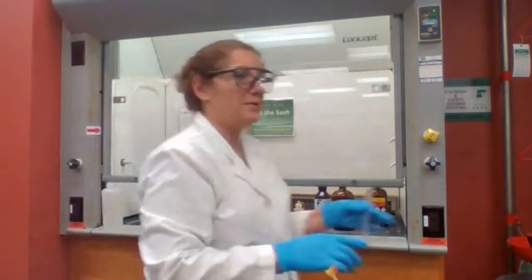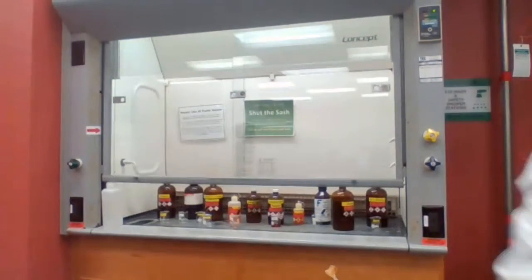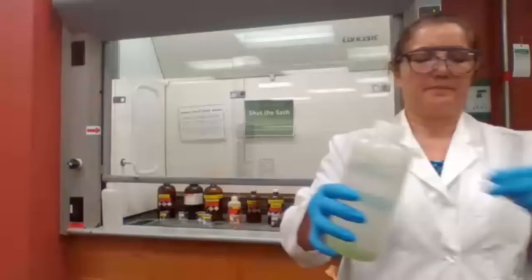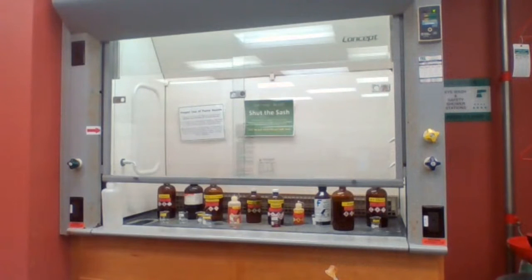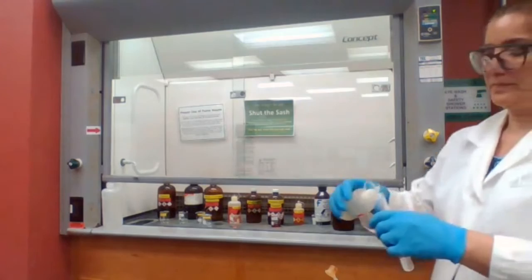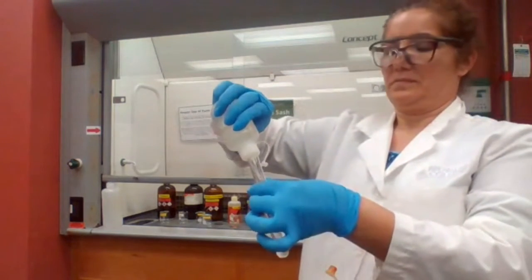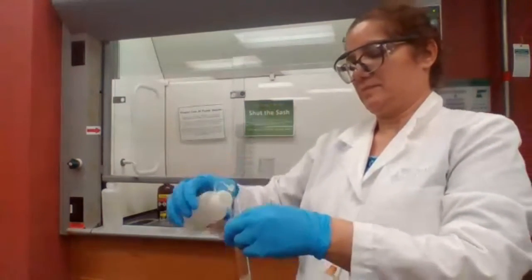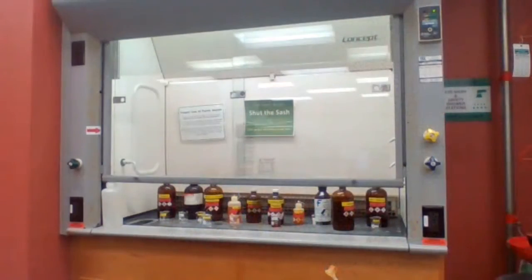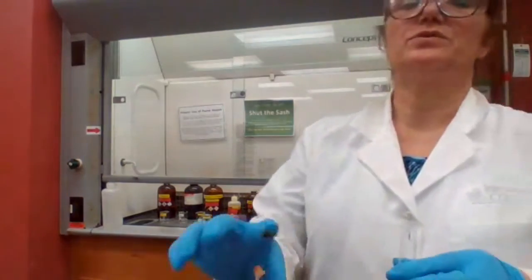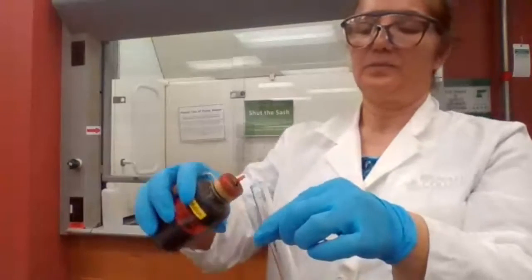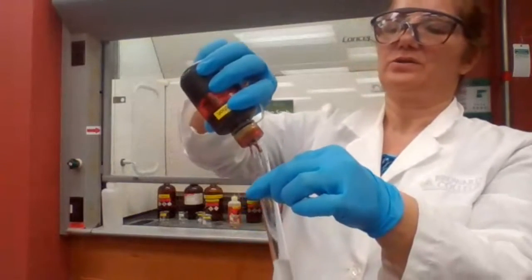We usually don't do that part of the experiment, but I want you to at least see the difference. Following the same procedure, exactly what you told me for the secondary alcohol. Now with the primary alcohol, I'm trying to add the iodine solution.